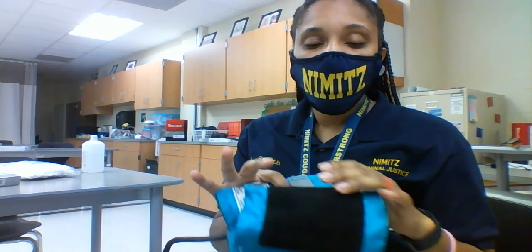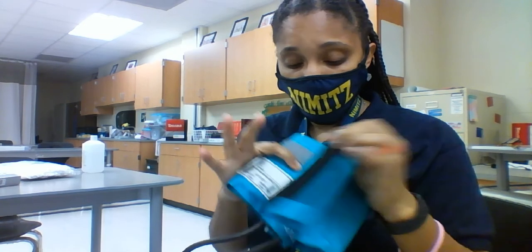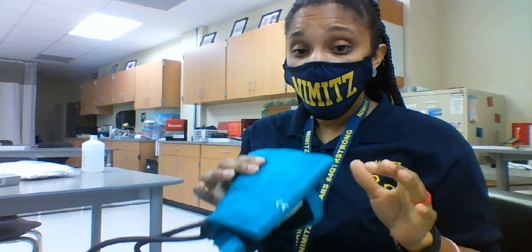But know that there are different sizes of your sphygmomanometer, your blood pressure cuff, in order for you to get an accurate read. Because if you put a small blood pressure cuff on a larger arm, it's going to read as if they have high blood pressure, and that's not necessarily true. It's the pressure of this cuff being too little, which is going to give you a false reading.